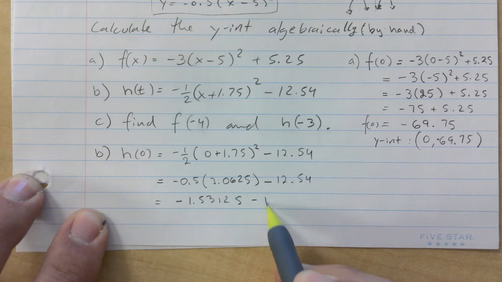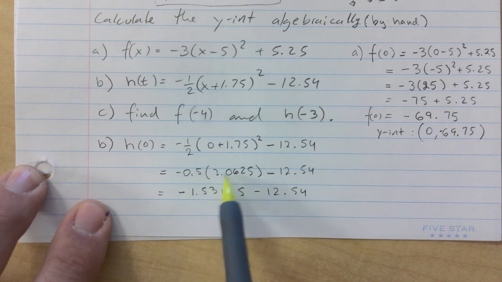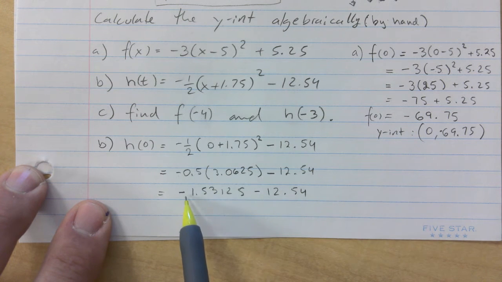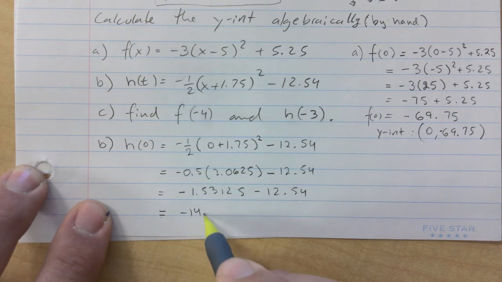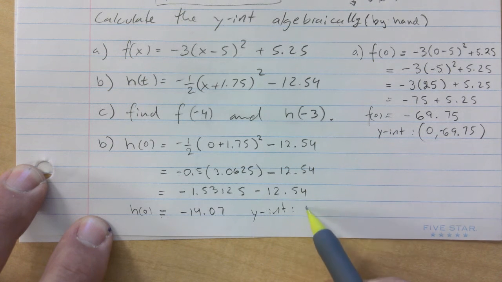Do not round. Right? A negative times a positive will give you a negative. And this is also a negative, so you're adding negatives, right? So your final number should be negative 14.07. That's when you can round at the end, okay? So h of 0 is that. So the y-intercept is 0, negative 14.07.